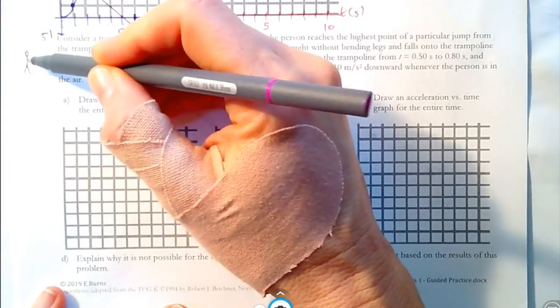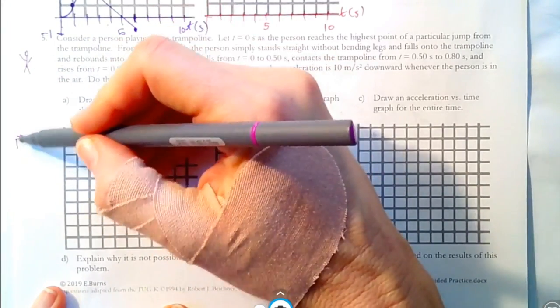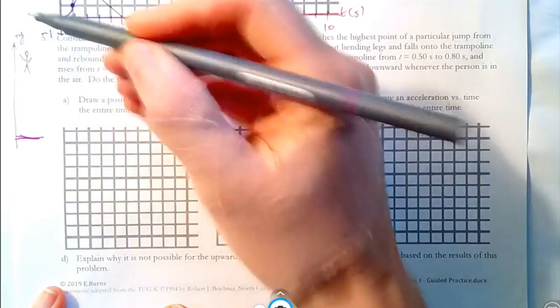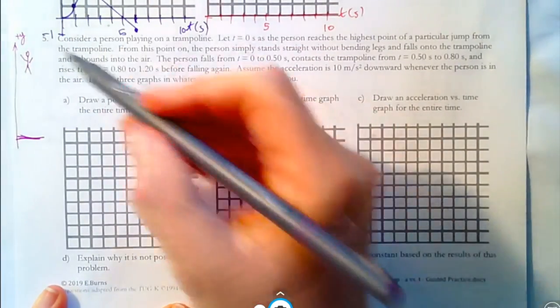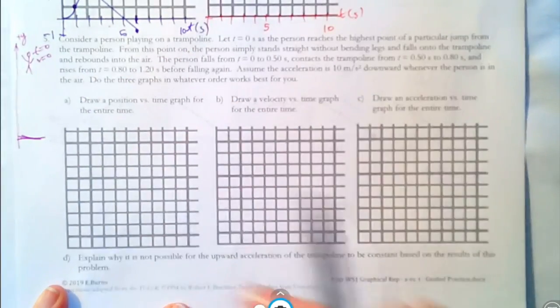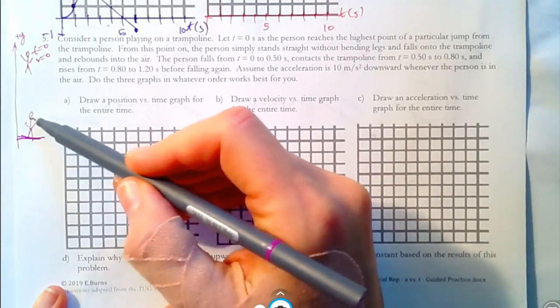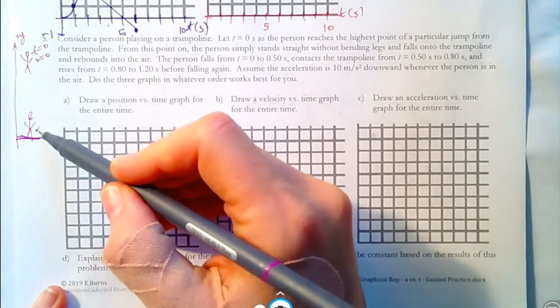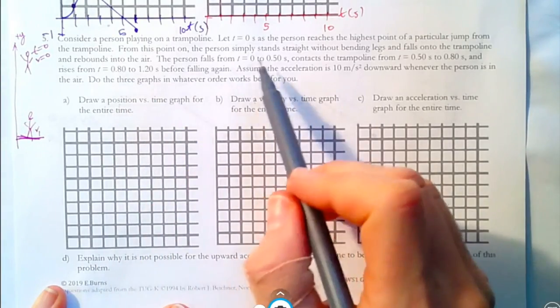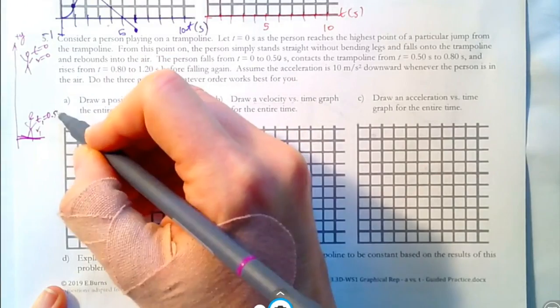So you're at the highest point. Here's the trampoline here. So let's assume that this is the height, the y position. And we're saying this is t equals 0 and v equals 0. She's just kind of hanging out there, and then she falls down. She hits the surface of the trampoline, right? So that'll be like v1, contacting the trampoline. So this time is 0.5 seconds.